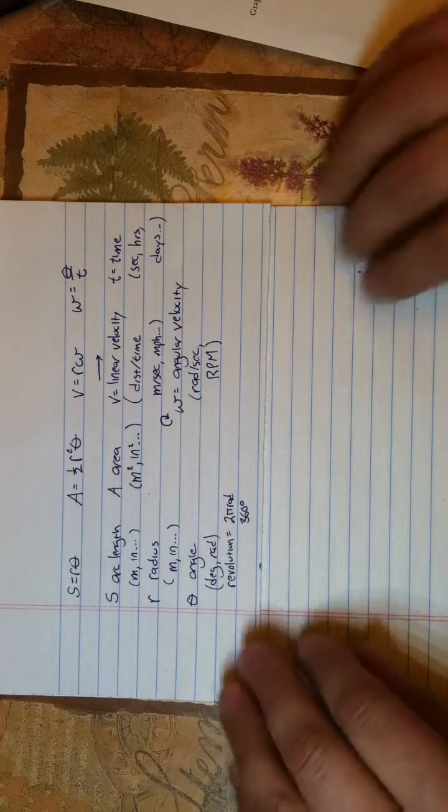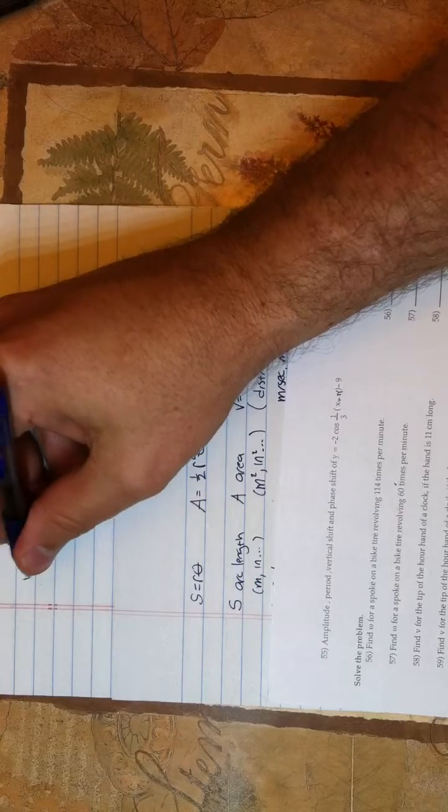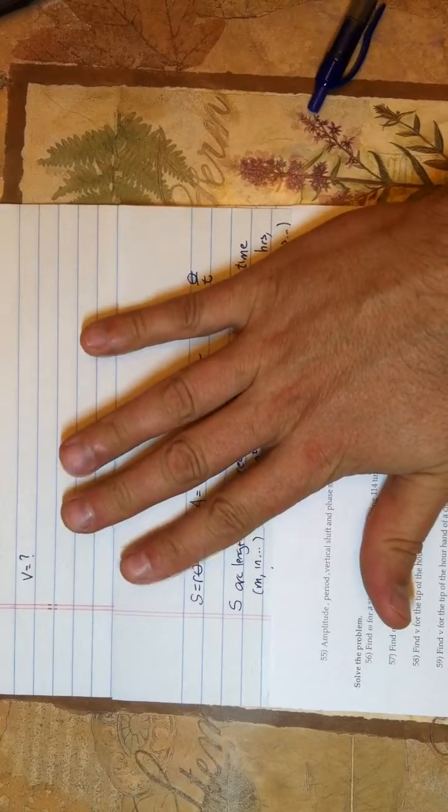So let's look at what information is given to us. On this problem, V is what we're trying to find. I always try to identify what the question is. What's the variable that we're trying to find? That's our linear velocity. Then it says the hand is 11 centimeters long. The hand, let's see, was my hand 11 centimeters long? I don't know, but they're talking about the hand of a clock.